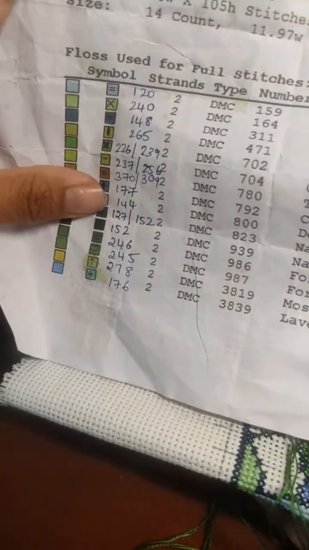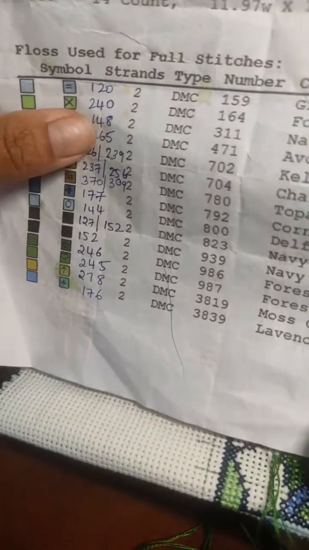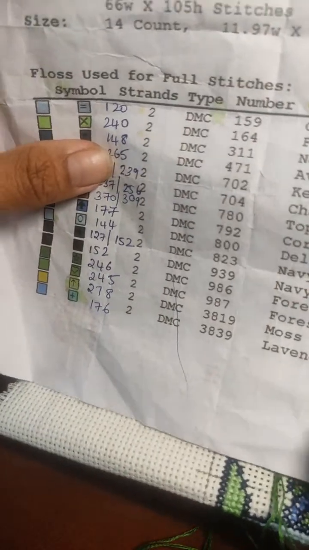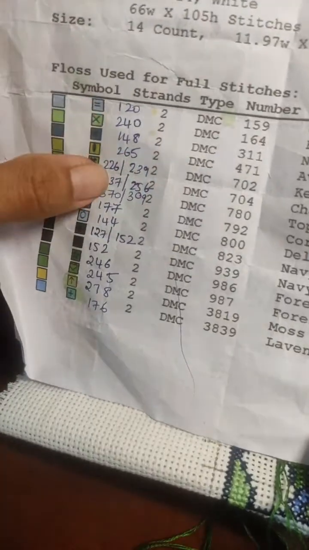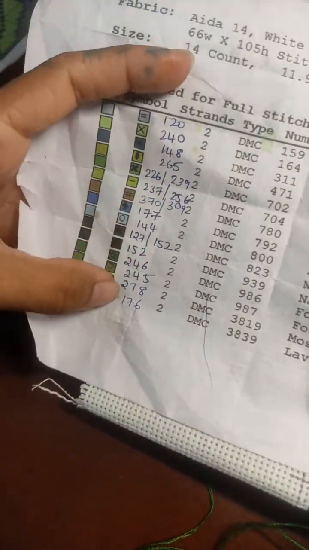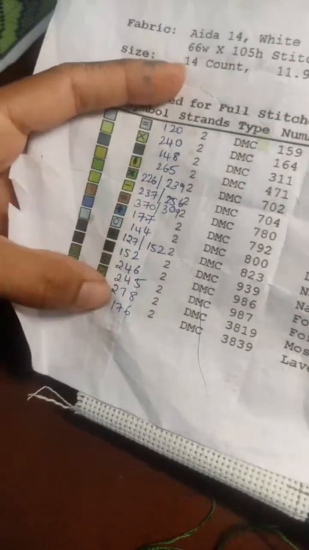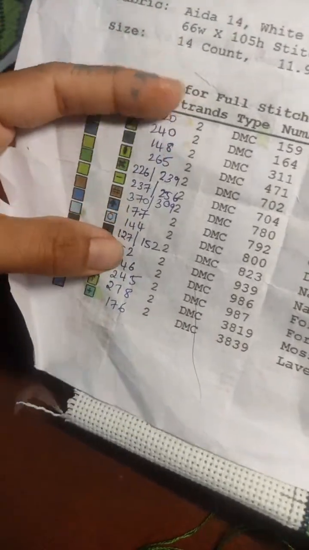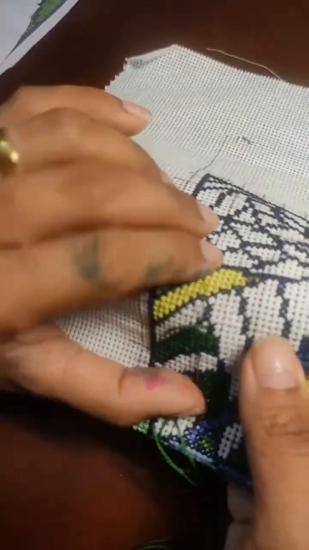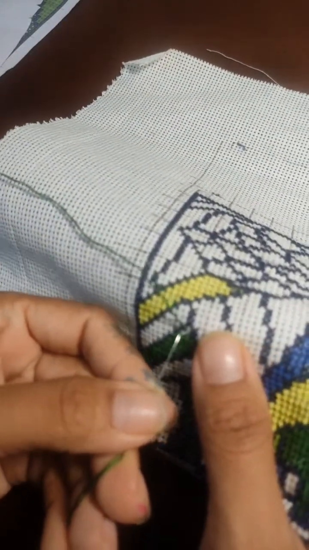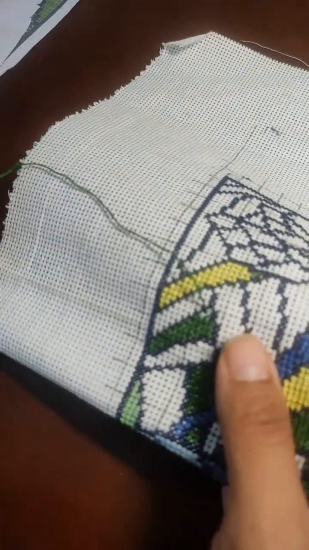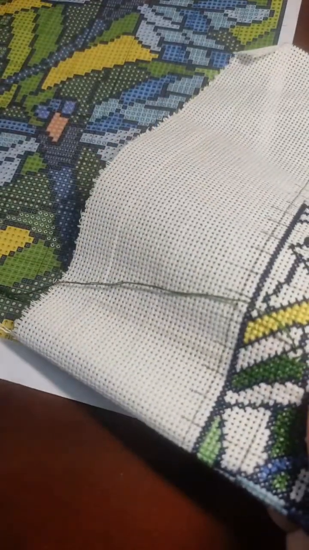This came in DMC shades. I did a manual conversion using a link I found on the internet, and then I used the corresponding threads to figure out the probable Anchor threads that I've used. Not an exact match, but most of it is the same. Okay, I think here it was not correct.